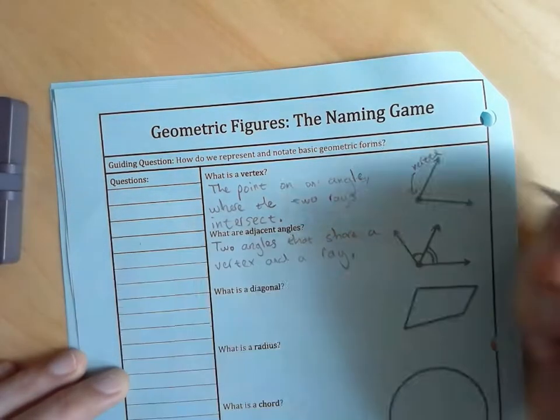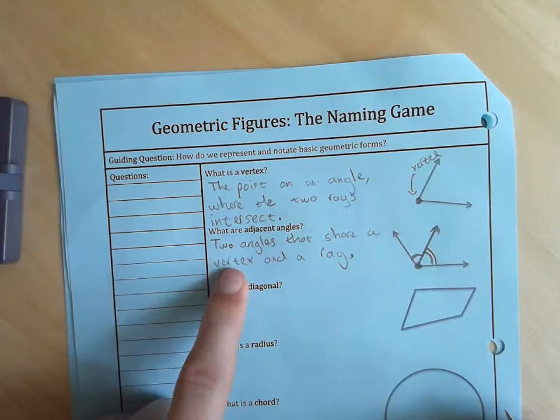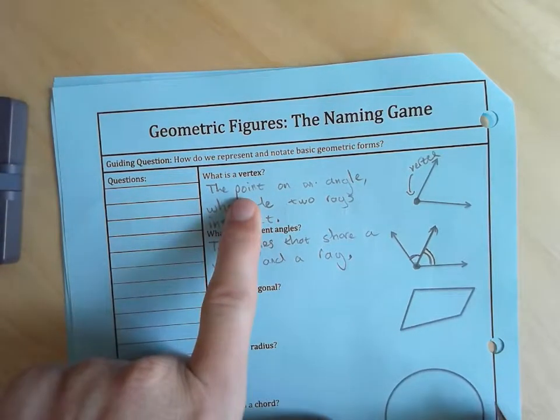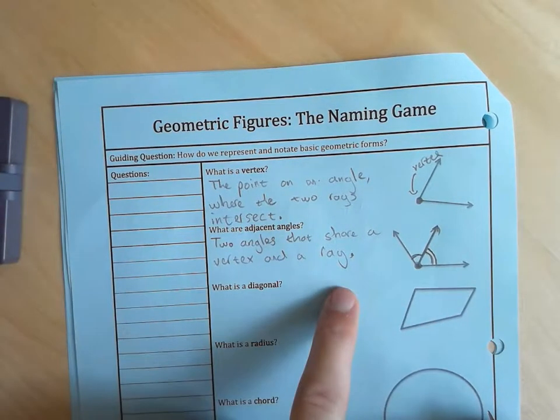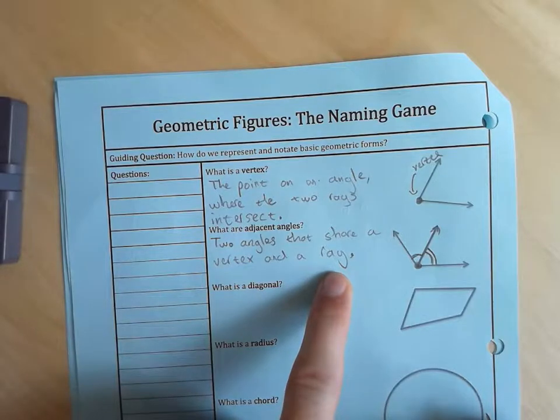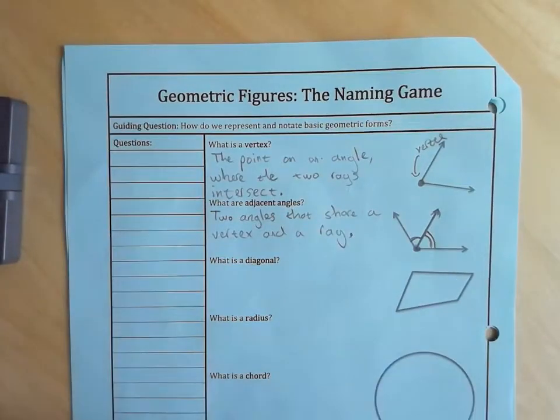So a vertex is a point, and a point is one of our undefined terms, and we've talked about how a ray is composed of the undefined terms. Everything will always be reducible to point, line, and plane.